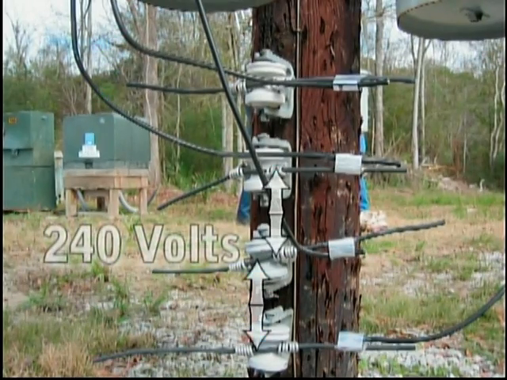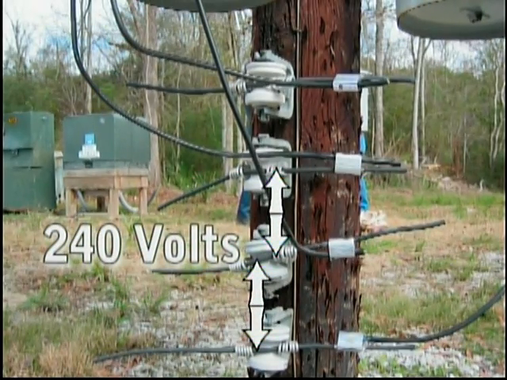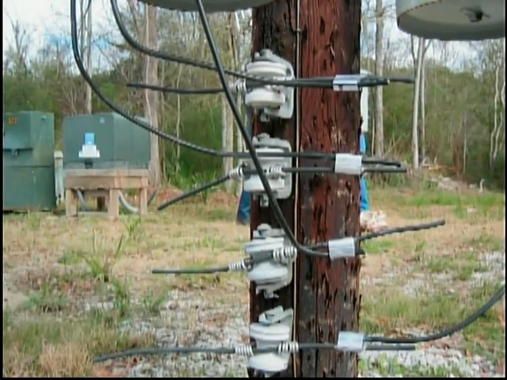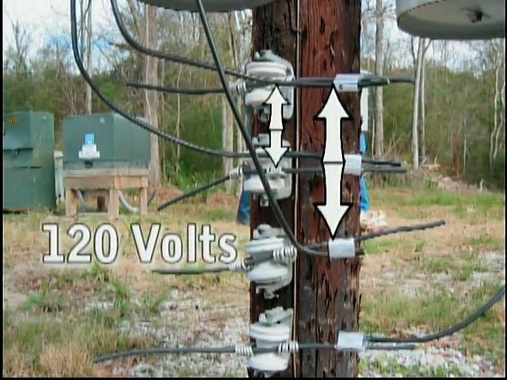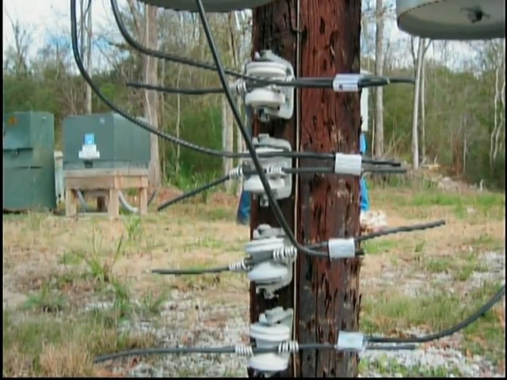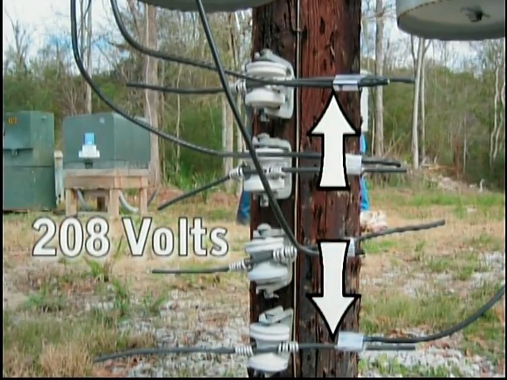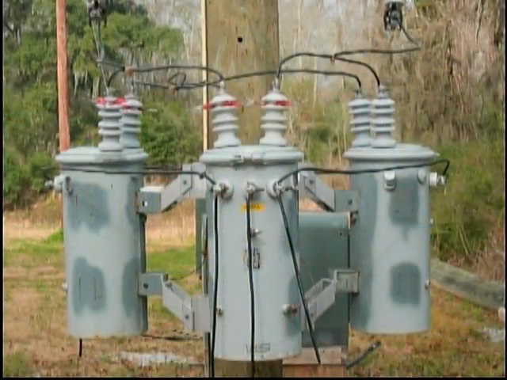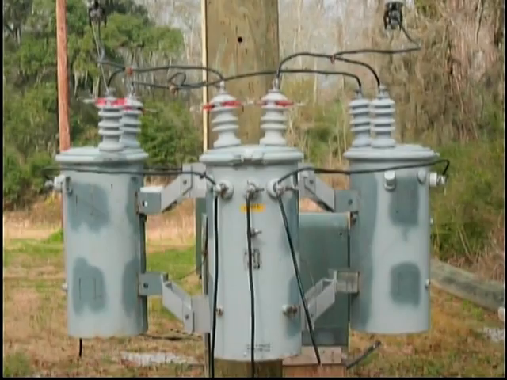The voltage between any two of the secondary lines is 240 volts. The voltage between line A and neutral and line B and neutral is 120 volts. The voltage between line C and neutral, the power leg, is 208 volts. In this example, we used additive polarity transformers to build this three-phase bank.